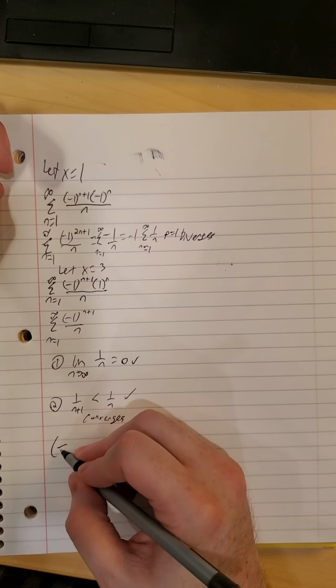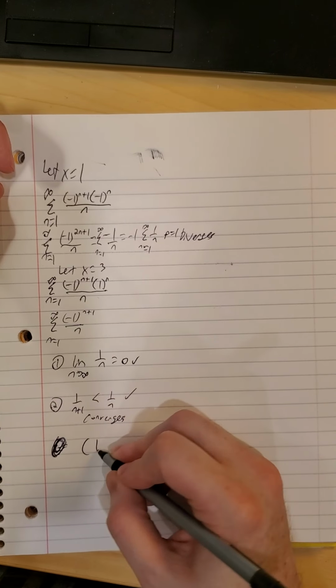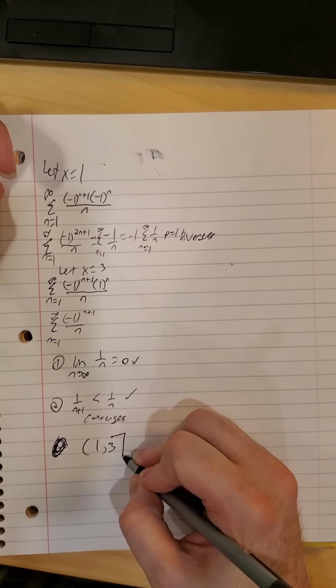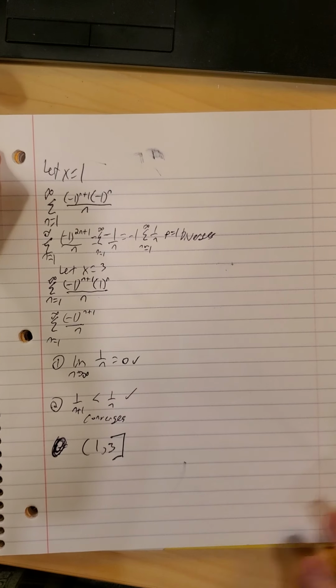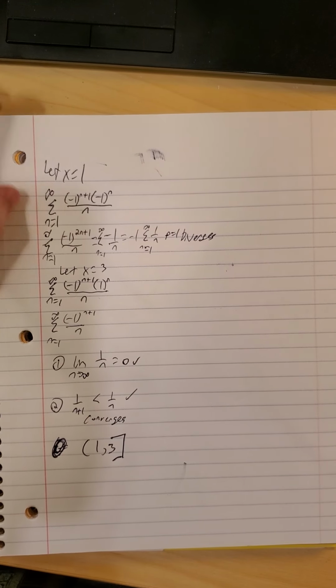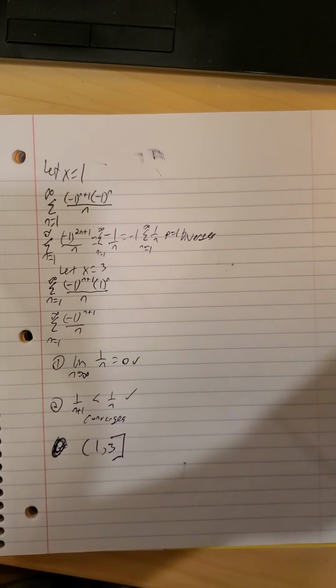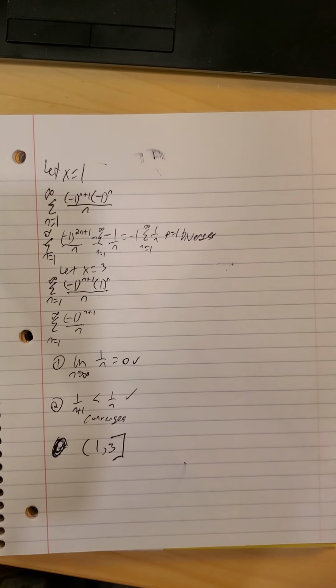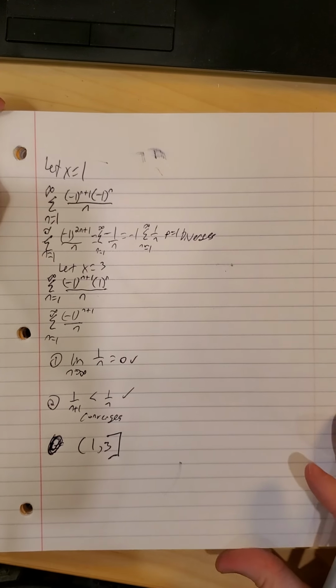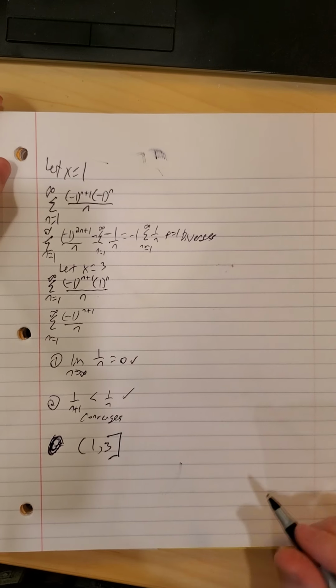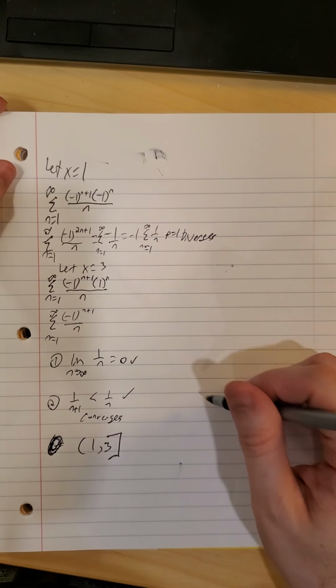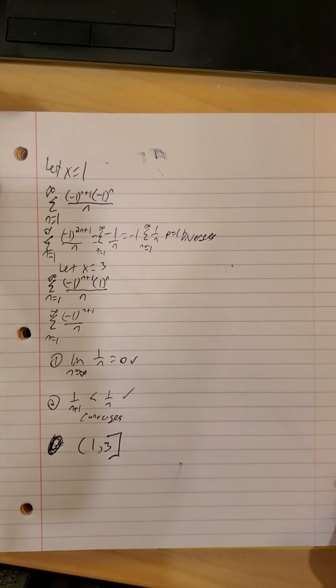So our interval here is 1, 3, exclusive on the 1, inclusive on the 3. Okay, so then we can find f prime of x, and we can find the integral of f of x. Let's find f prime next.